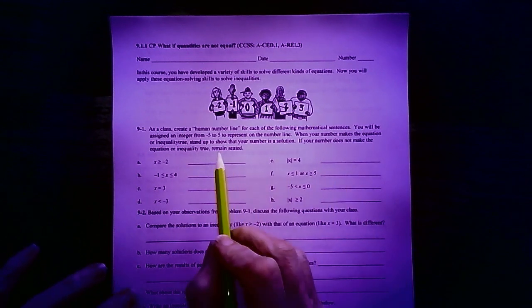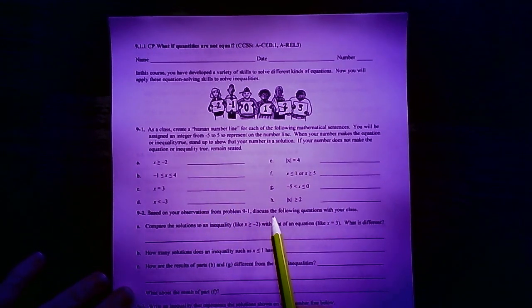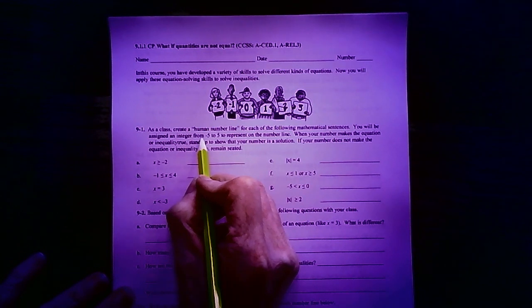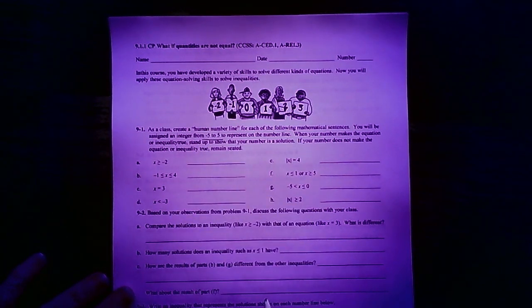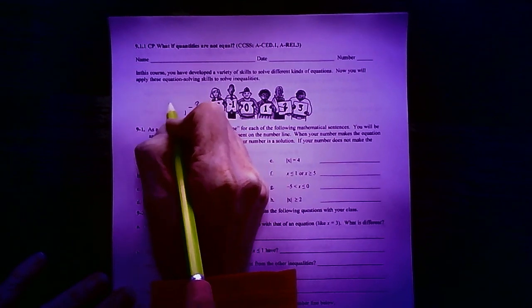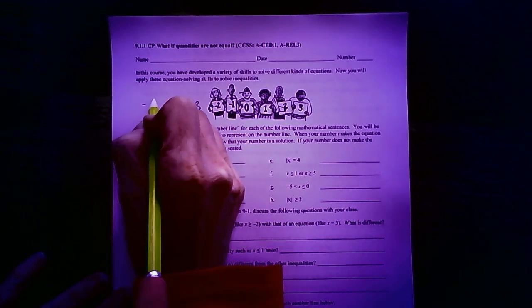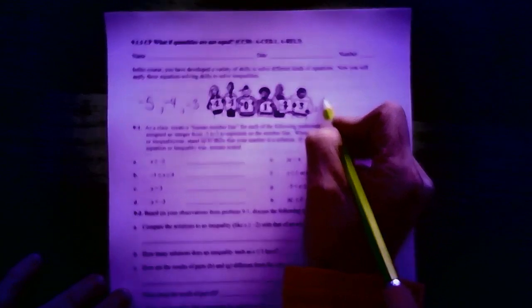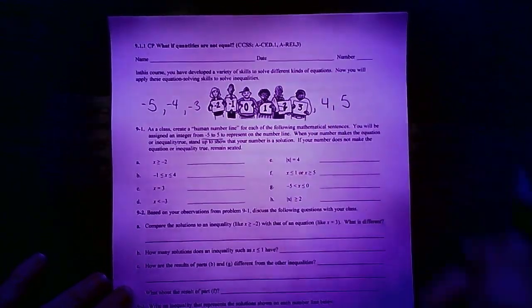We are going to start with a set of integers, and we're only going to talk about integers from -5 to +5. So this would be -3, -4, -5. This would be 4 and 5, okay?